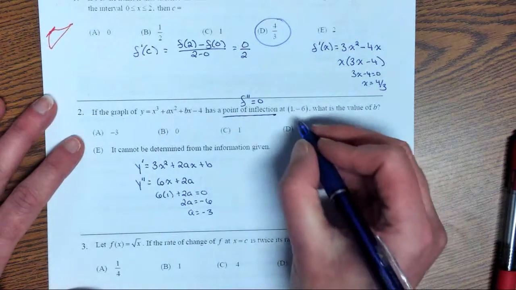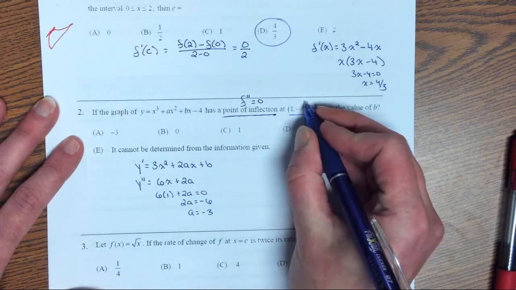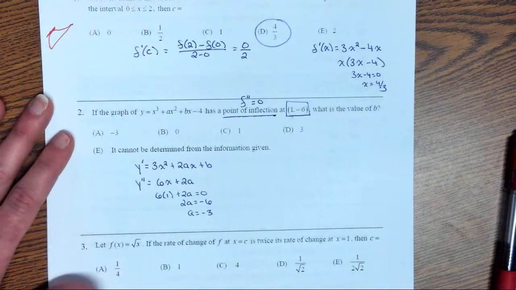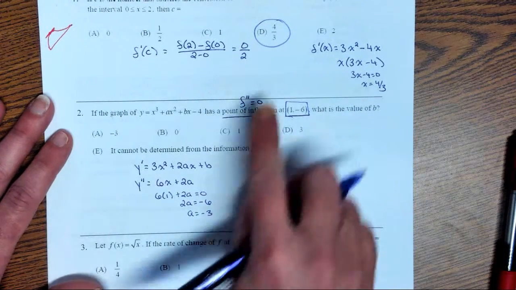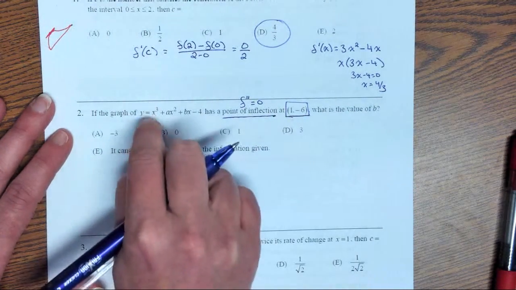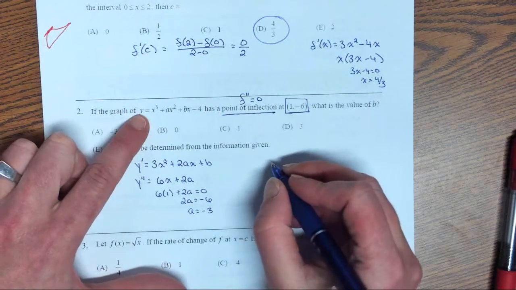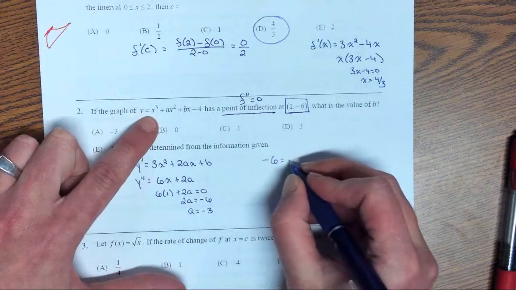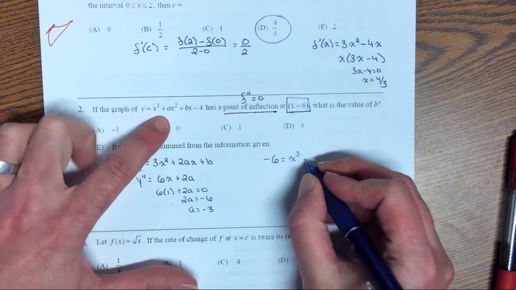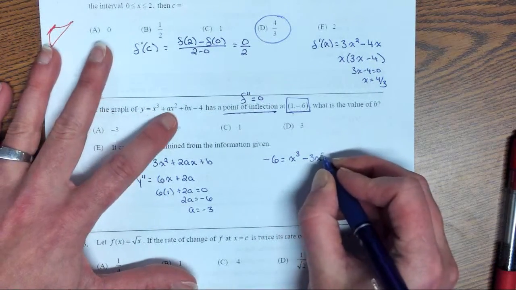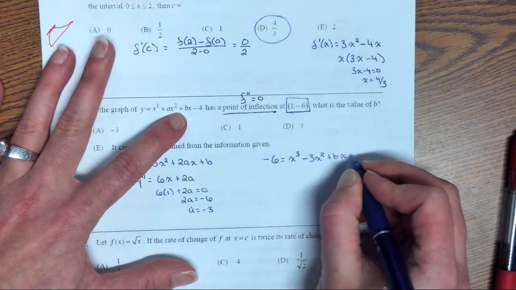I know this is a point on the line. That's an x and a y on the original graph. Let's plug in everything we know. We know the y value. We now know a. We don't know b yet; that's what we're trying to find.